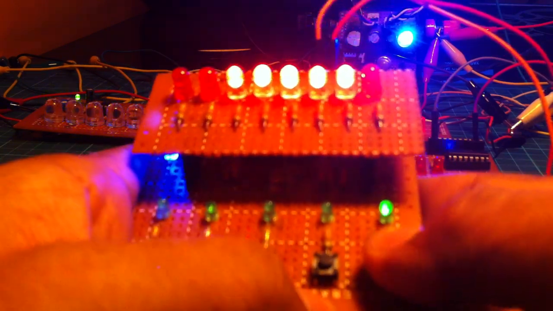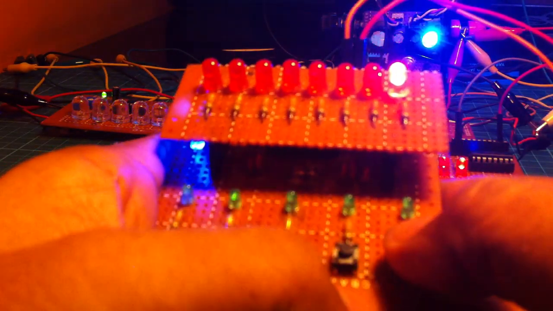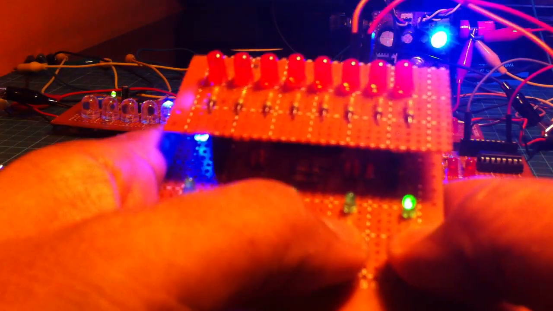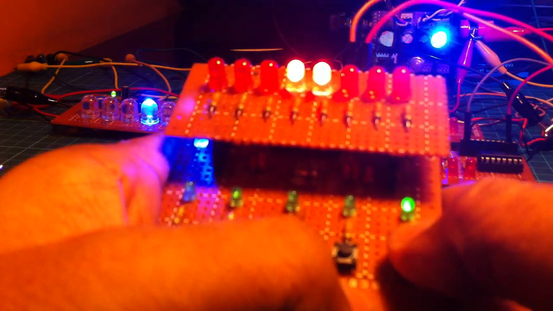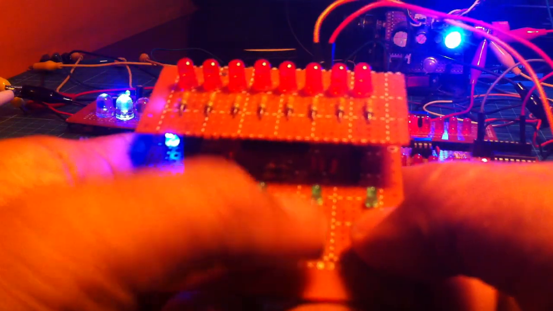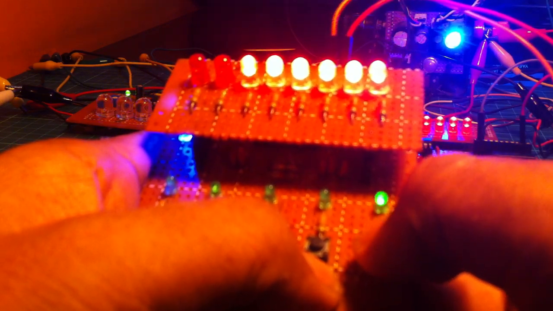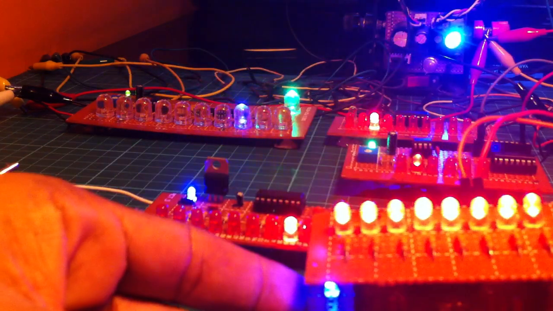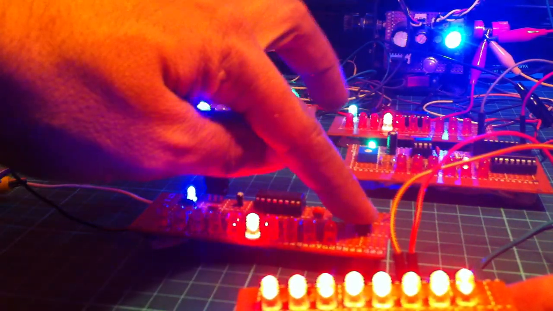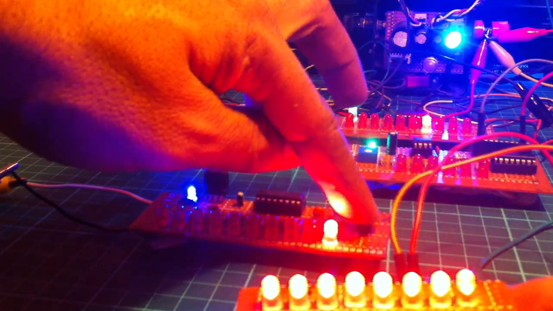Again, we don't have it. That is the difference with the Johnson counter. Did you see the difference?